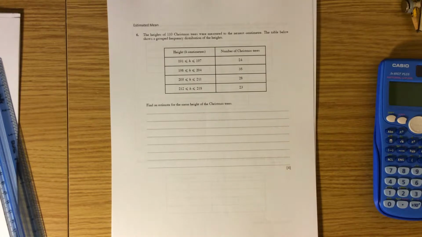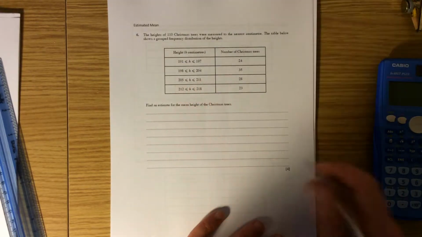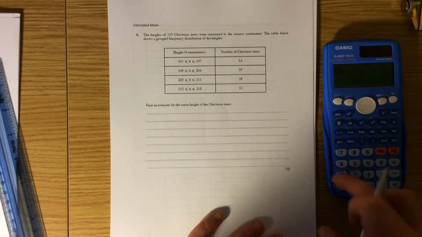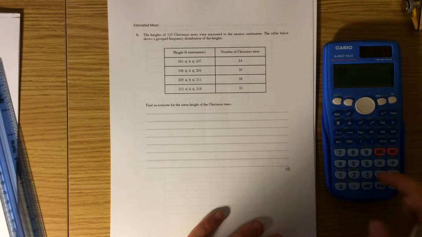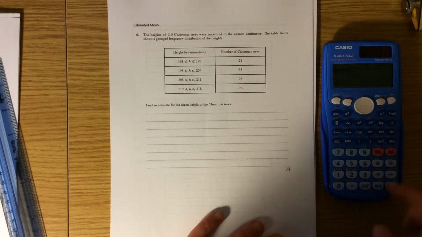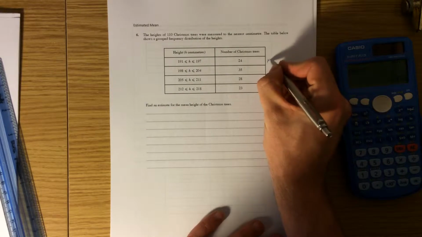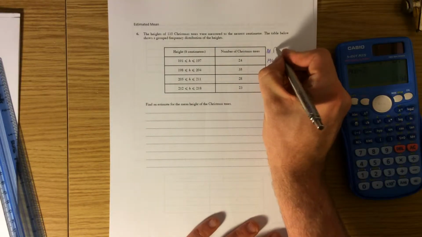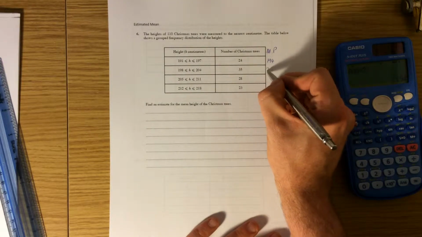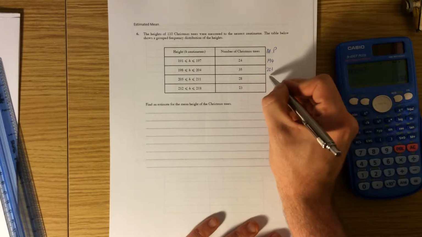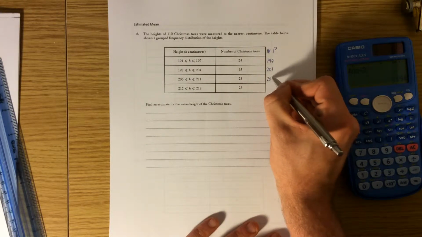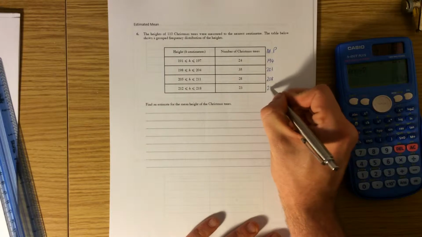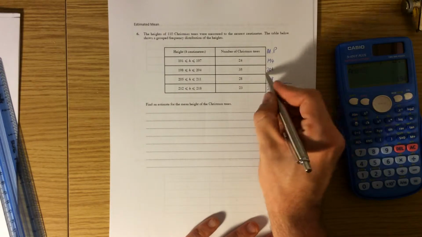Estimated mean, very common question. Find the midpoint of the group, and if you're not sure how to find the midpoint, add the start and end of the groups together and divide that by 2. So you find that the midpoint is 194. The next one will be 201. The next one will be 208. And then the last one will be 215.